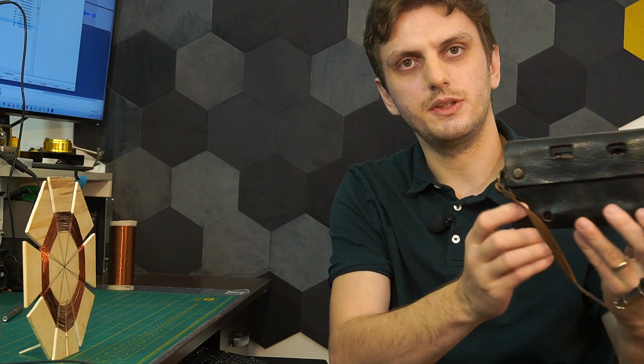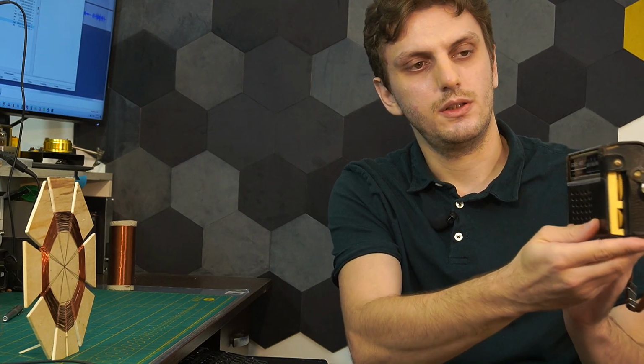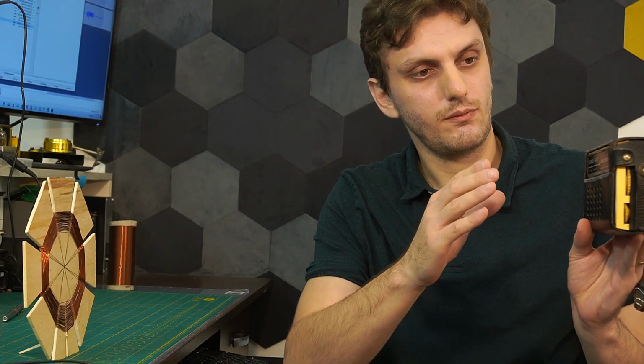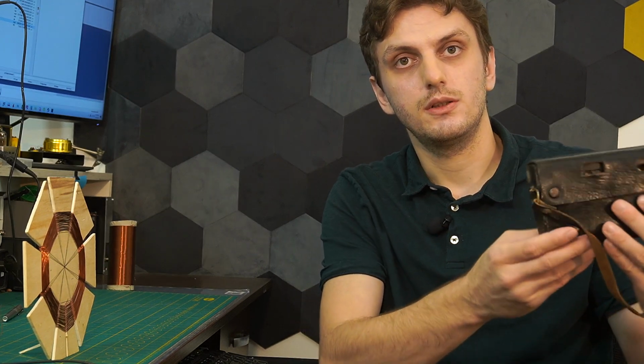So we can see that there is a certain amount of orientation related amplitude modification. So if the radio is properly aligned with the coil, it works better. If not, it doesn't. But even if I take it to about a meter from the inductor, there is still some sort of sound going through it.